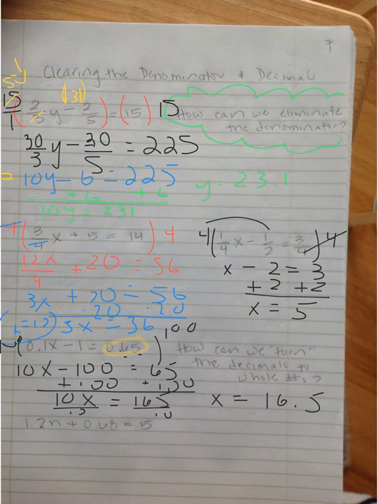On the one that's below, we have 1 2/10 n plus 68 hundredths equals 5. We have another one with 2 place values here. So we're going to multiply everything by 100. So this will be 120n plus 68 equals 500.